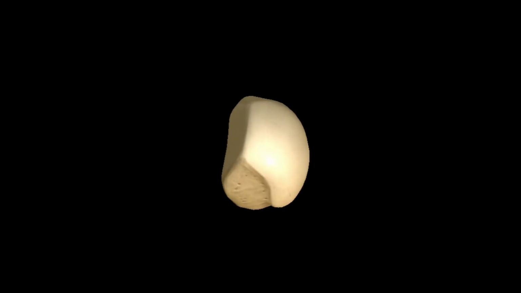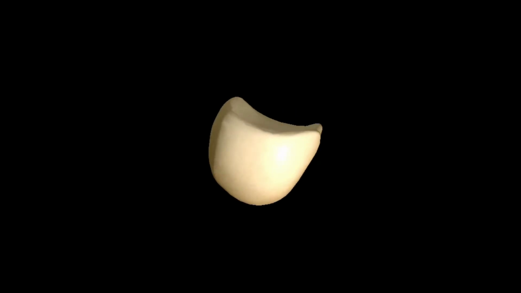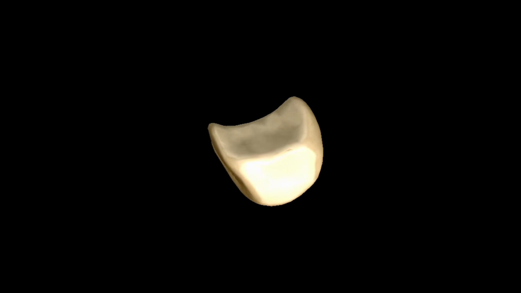Anterior view, this is the anterior of the lunate. Posteriorly like this, laterally this will be like this, and from medially we will see like this. If we see from the superior or upper side, it will be like this, and from the inferior view lunate will be like this. This is the anterior view.